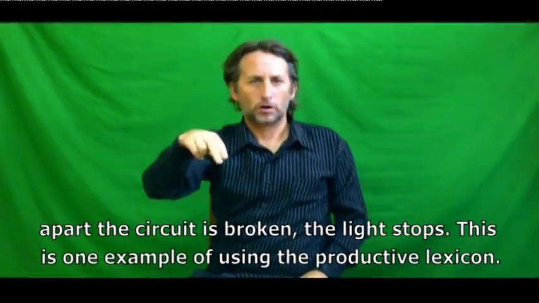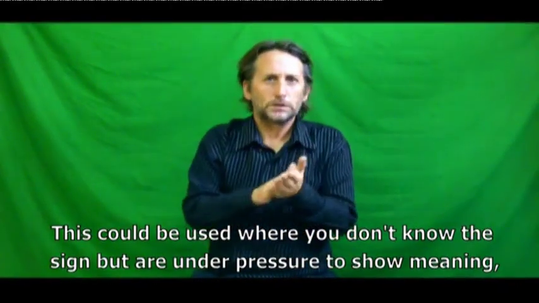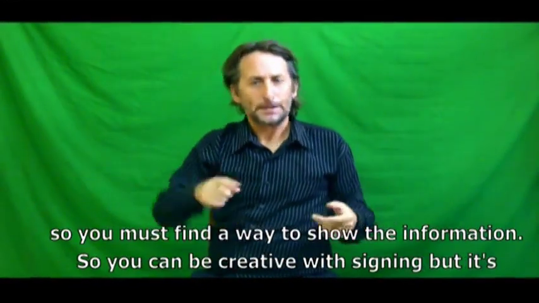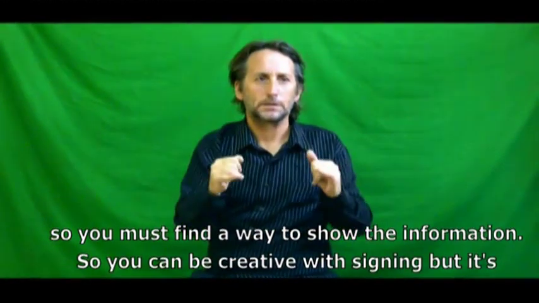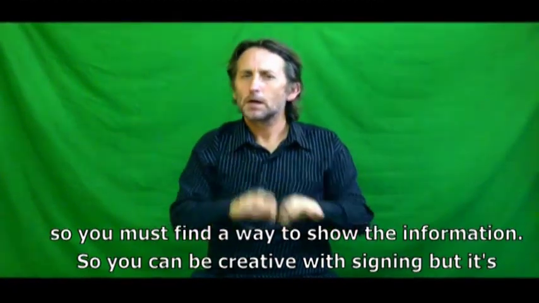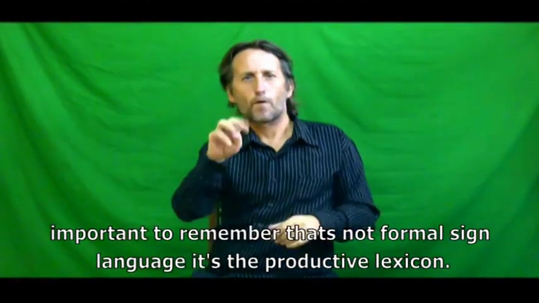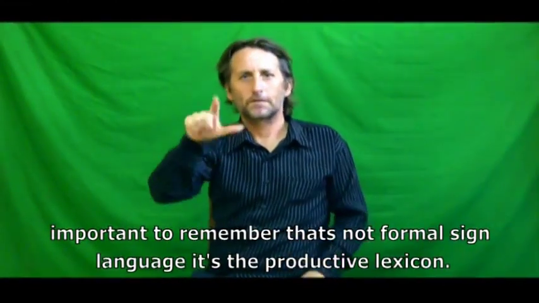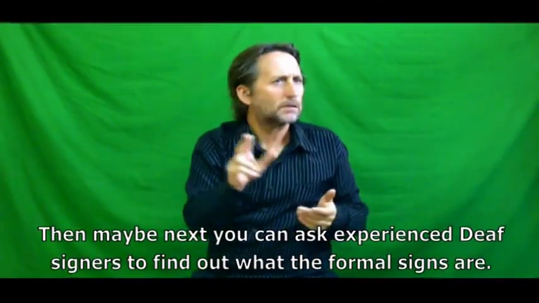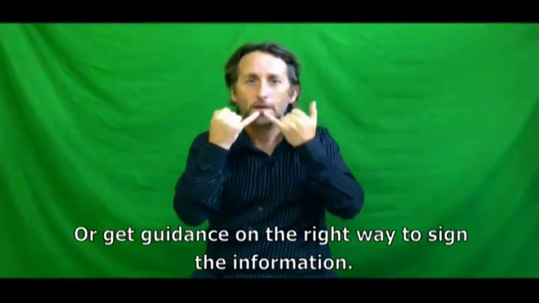This is one example of using the productive lexicon. This could be used where you don't know the sign but are under pressure to show meaning. So you must find a way to show the information so you can be creative with signing. But it's important to remember that's not formal sign language, it's the productive lexicon. Then maybe next you can ask experienced deaf signers to find out what the formal signs are, or get guidance on the right way to sign the information.